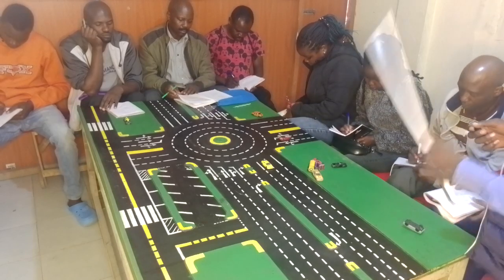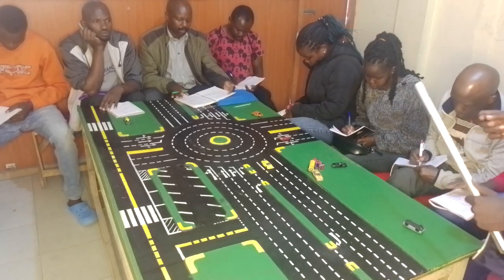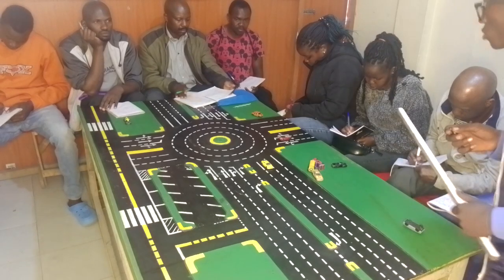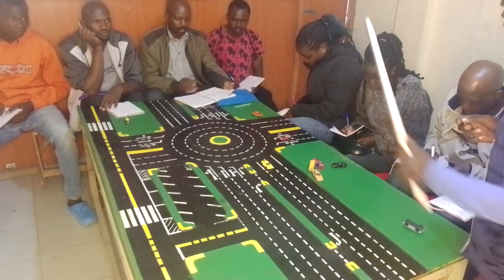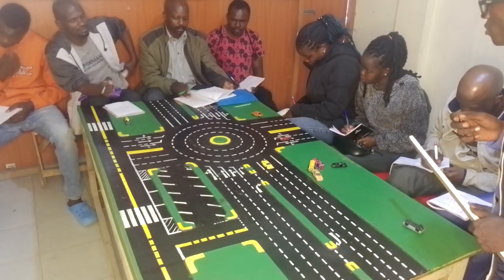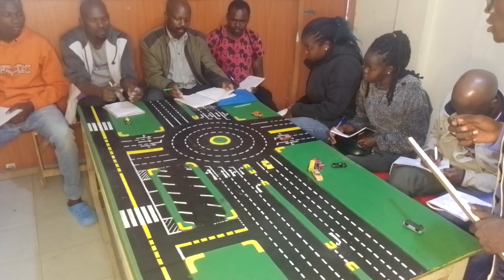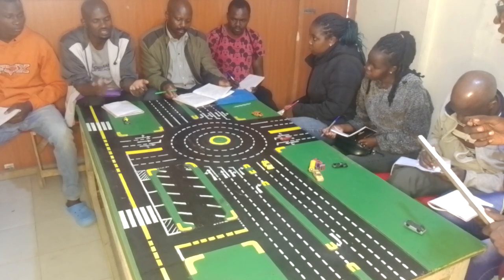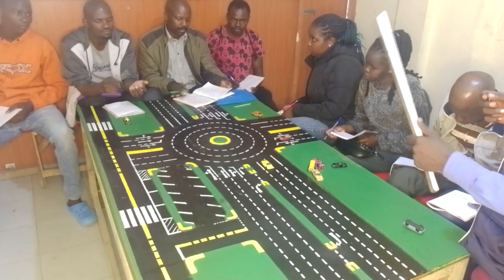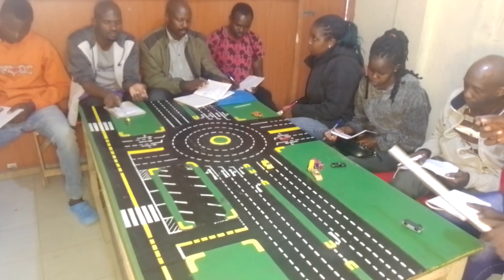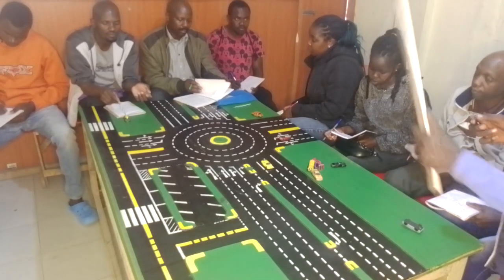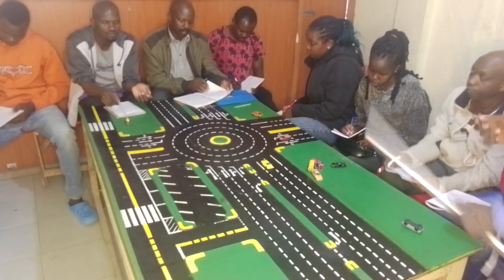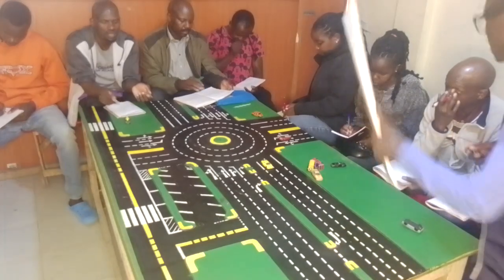So roundabout, you must know what a roundabout is. You guys know what's a roundabout? It's a meeting point of traffic whereby two roads meet. Good. But what you have described is not a roundabout, you have described a junction. Because there's a difference between a roundabout and a junction.